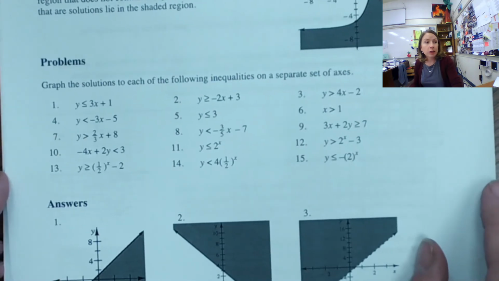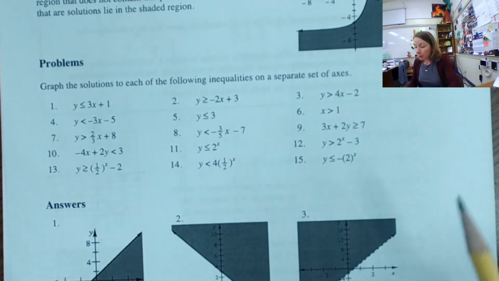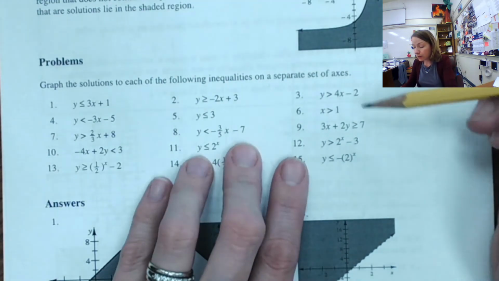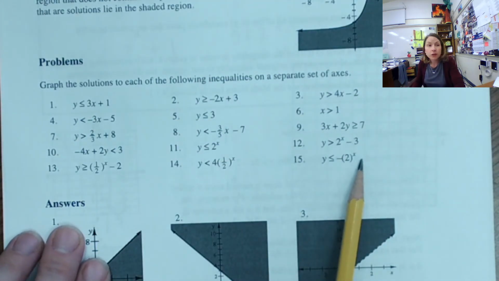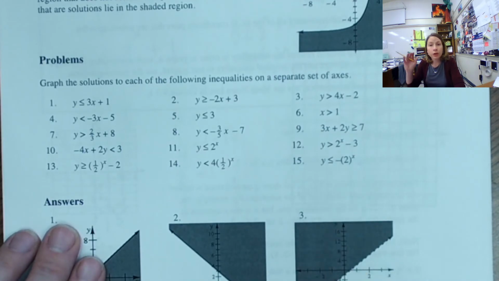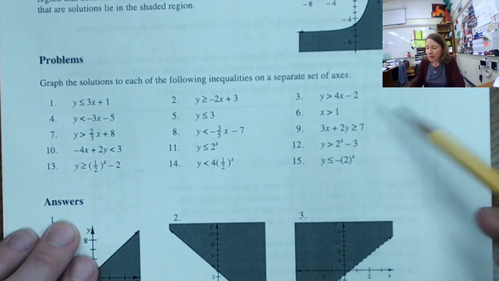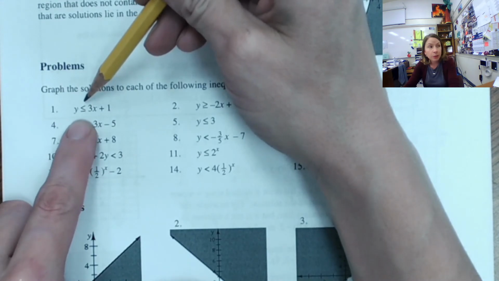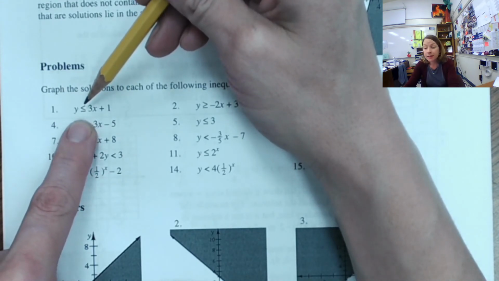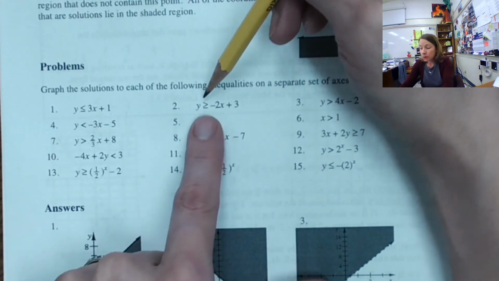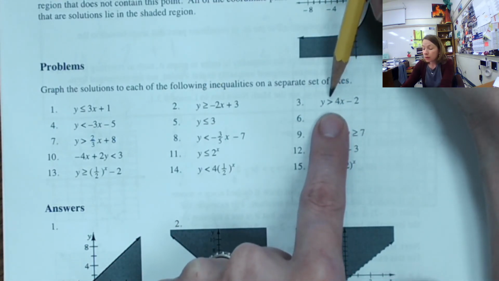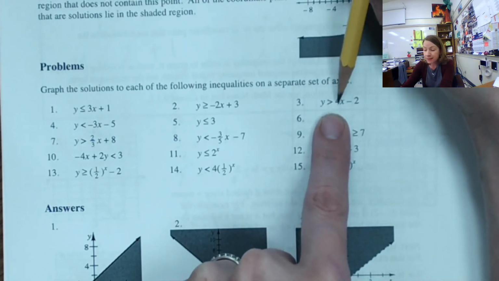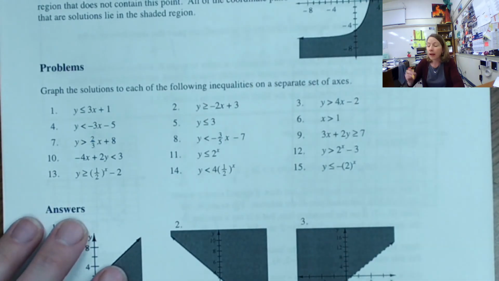If you look here, you've got 15 problems. Most of them are linear. In fact, the first 10 are linear. You only have 5 that are exponential. And so those ones you'll definitely want to make a table, make sure that your graph looks good. Make sure to pay attention. This one here would be a solid line because it's a less than or equal to. This one would be solid, right? This one would be in a dotted line because it's just greater than or just less than. If it doesn't have the extra piece, remember you don't fill in the line.